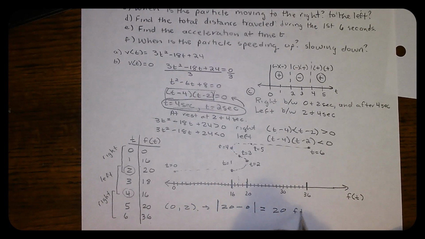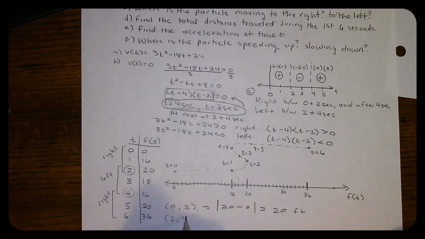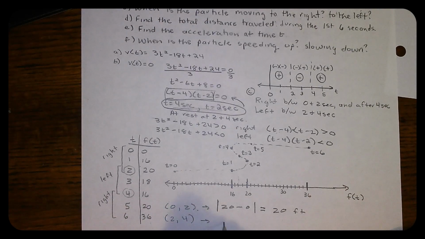So that's 20 feet. Then you can take that second interval where we're not moving to the right, we're moving to the left. So this time our y2 would be 16 minus 20, and see how that would be a negative? That's why you use absolute value. So from 2 seconds to 4 seconds, I go from 20 feet backwards to 16 feet. So that would be 4 feet.